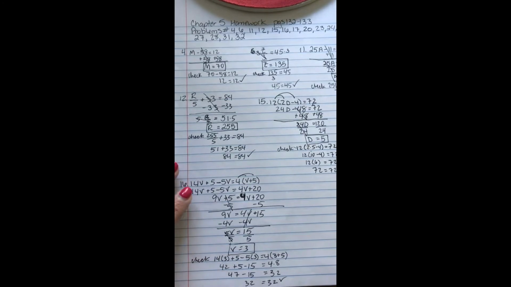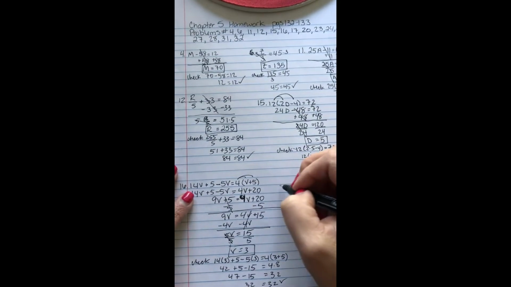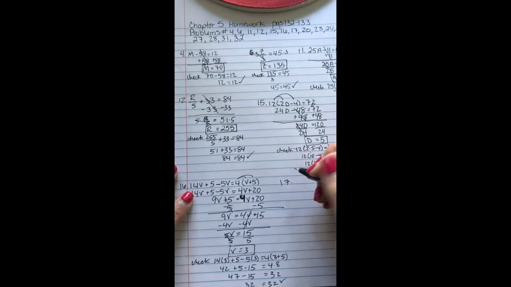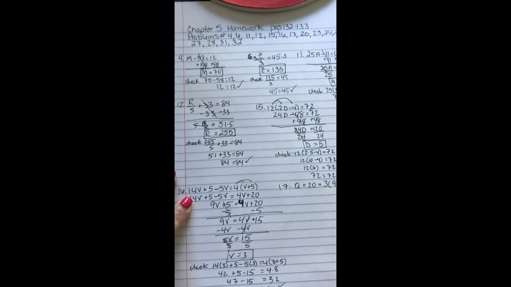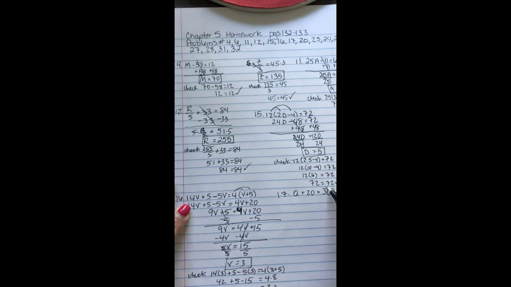That checks out. Now let's take a look at number 17. Q plus 20 equals 3 times the quantity 9 minus 2Q. We're going to do our distribution first to get rid of the parentheses. 3 times 9 is 27, minus 3 times 2 is 6, and we bring that Q with us.